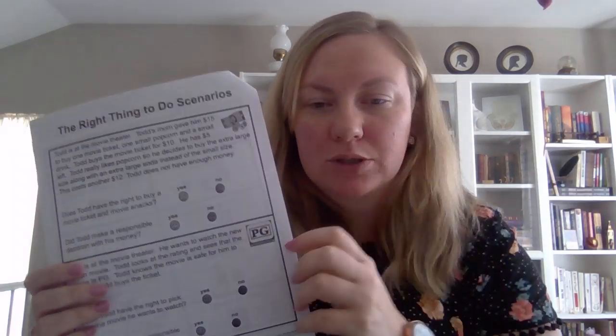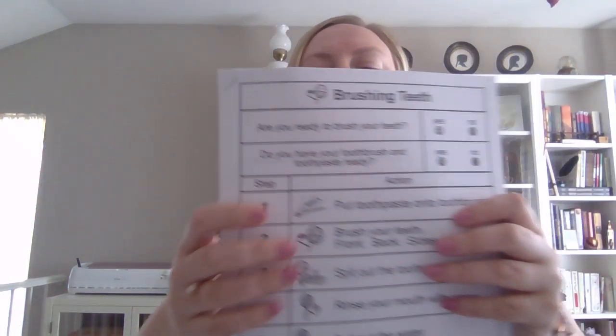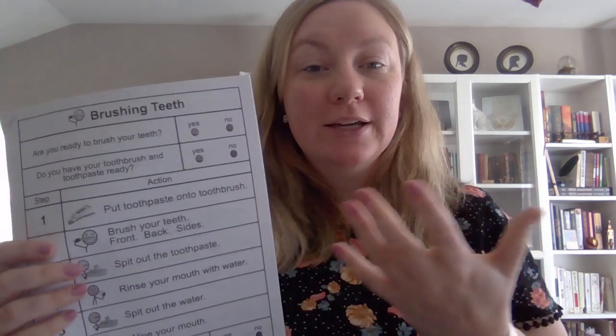So let me know if you want me to make you some yes no picture symbols. This one, of course, is a little more abstract, but even just talking about going to the movies is a good activity. Again, with the life skills, the next packet is hygiene.